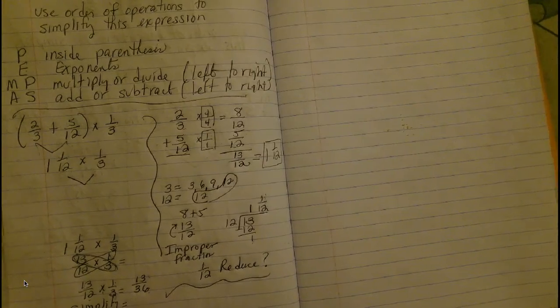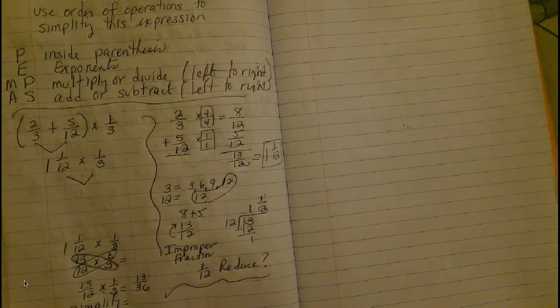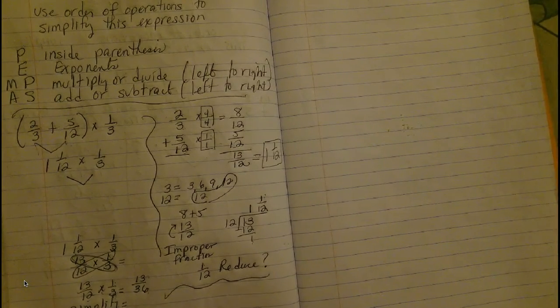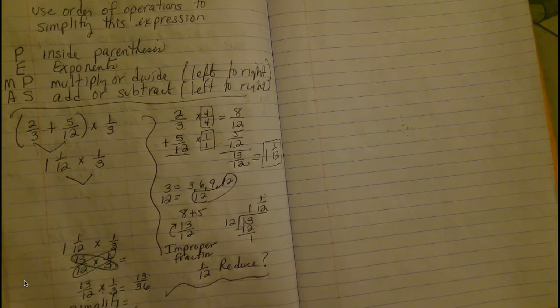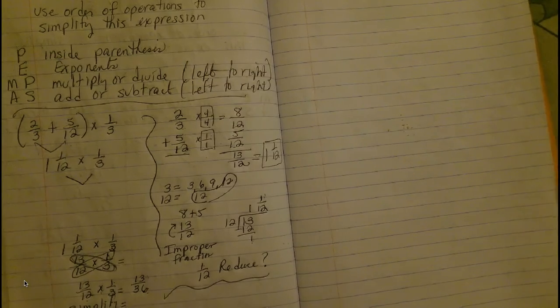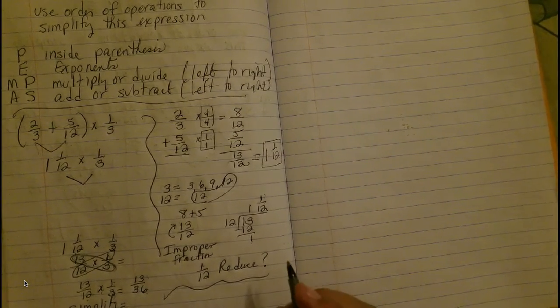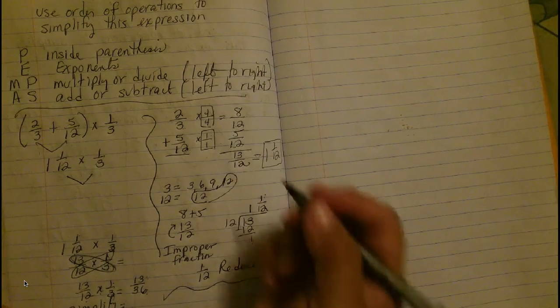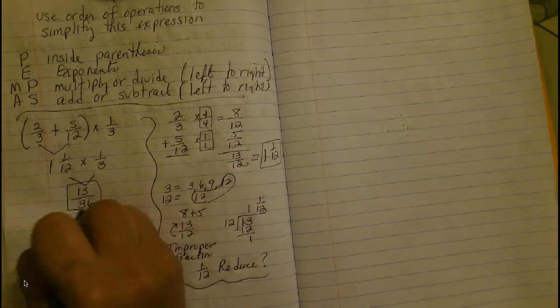When I try to simplify by looking at my list of primes, 13 is already a prime. There's going to be nothing in common here. This is just 1 times 13. So no, this does not simplify. So then my final answer is 13 over 36.